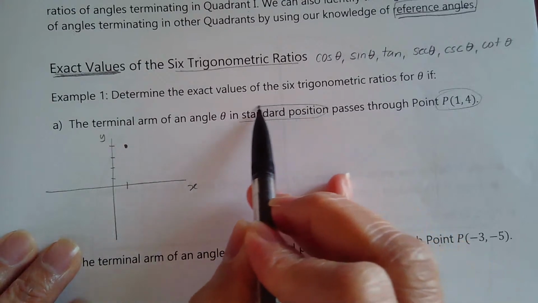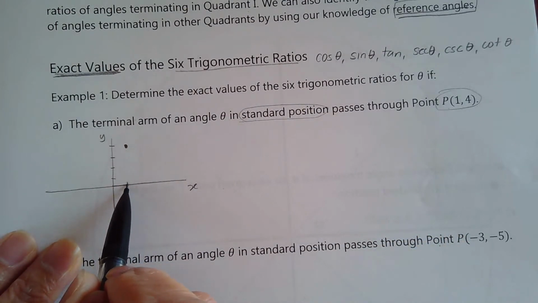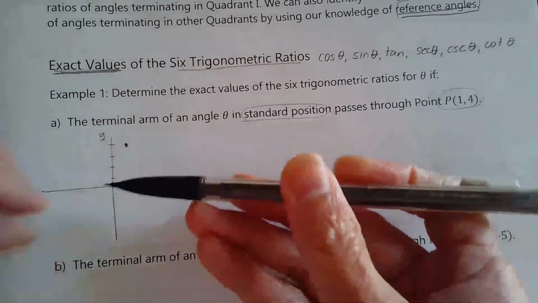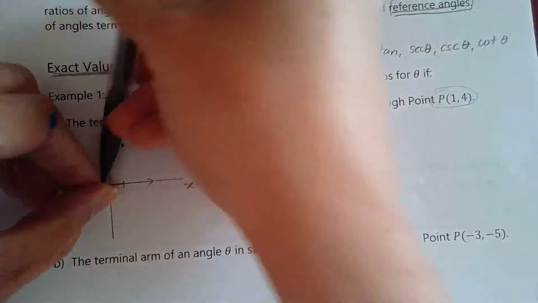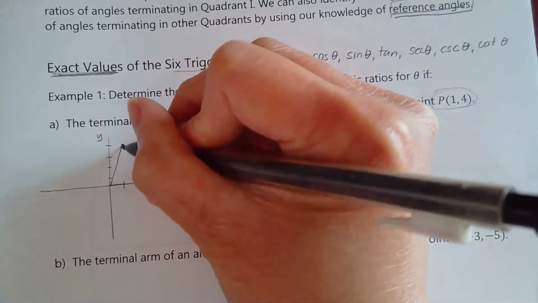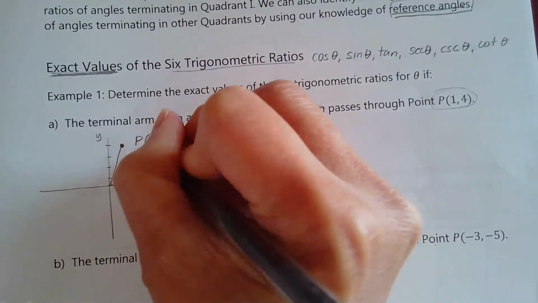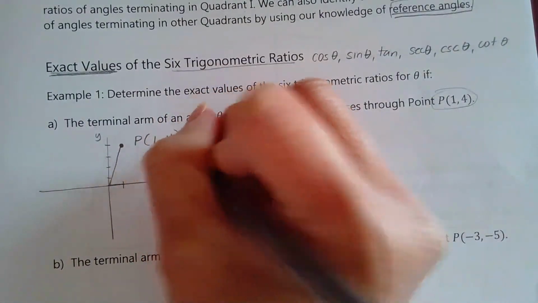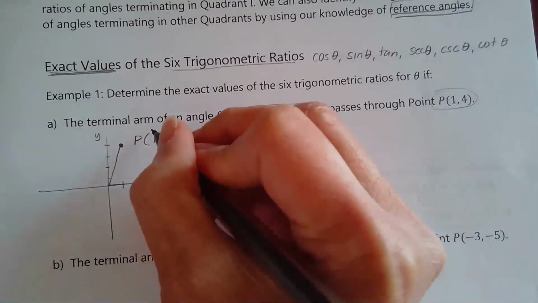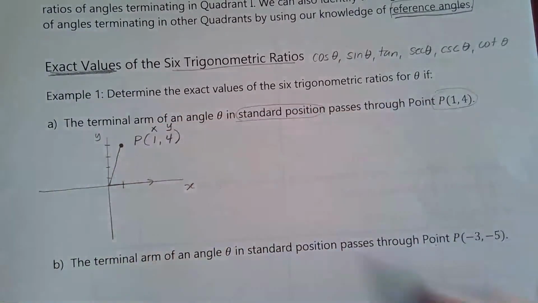Revisit what the standard position is again. It starts off along this way, and it rotates this way to get to that point. So this is our point 1, 4. 1 is our x, 4 is our y.